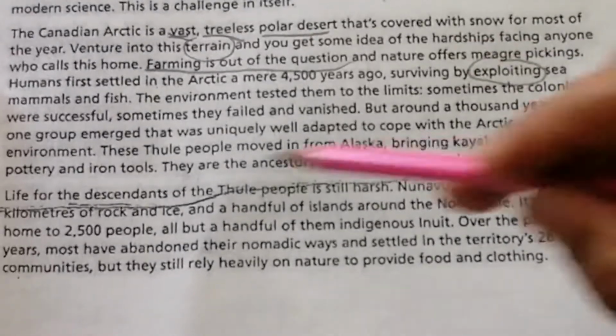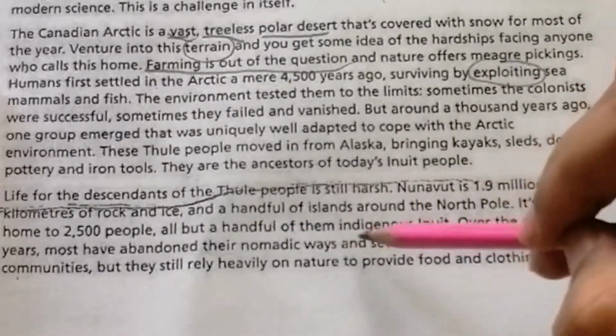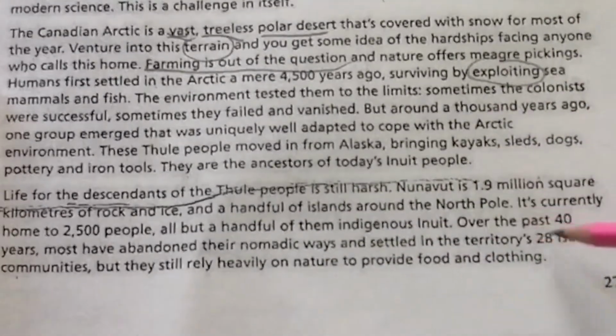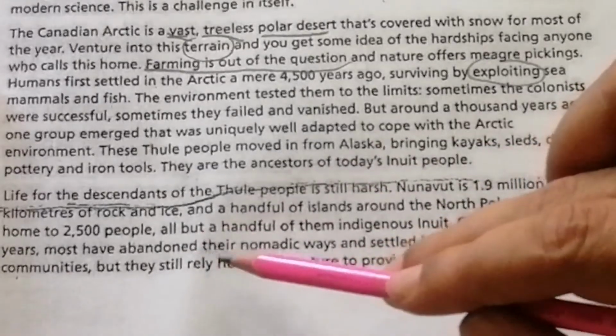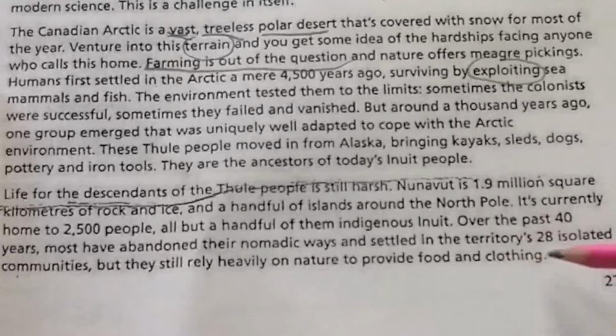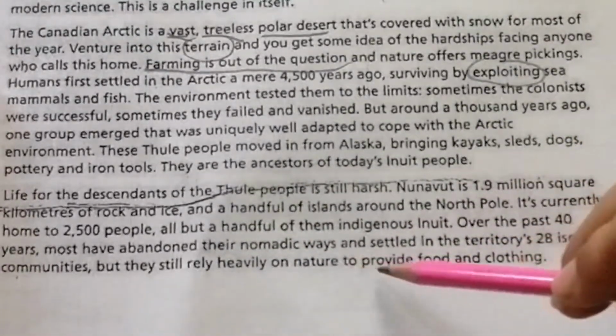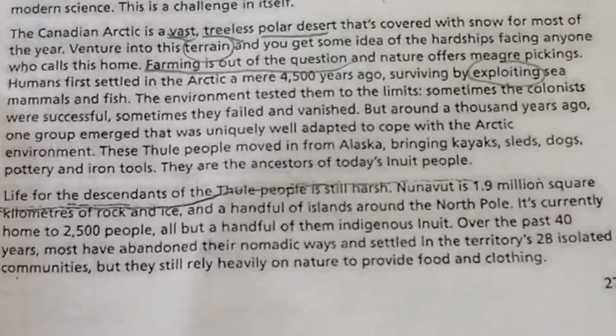It is currently home to 2,500 people, all but a handful of them indigenous Inuit. Over the past 40 years, most have abandoned their nomadic ways and settled in the territory's 28 isolated communities, but they still rely heavily on nature to provide food and clothing.